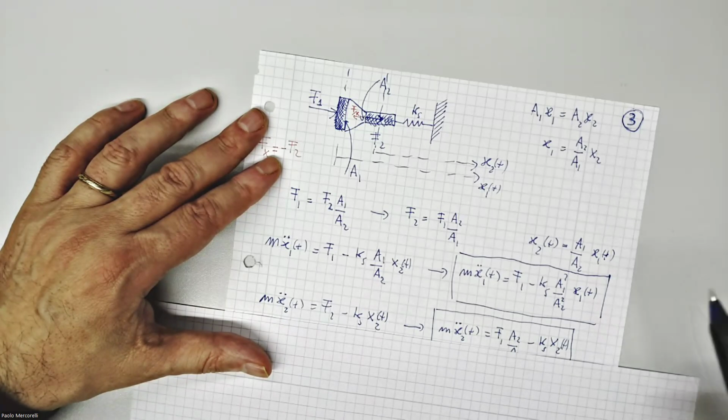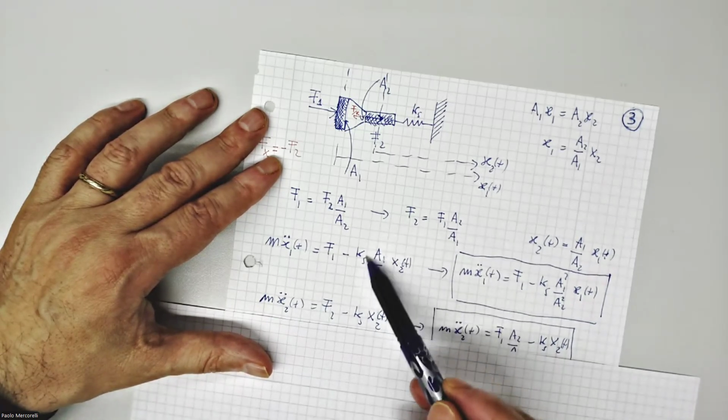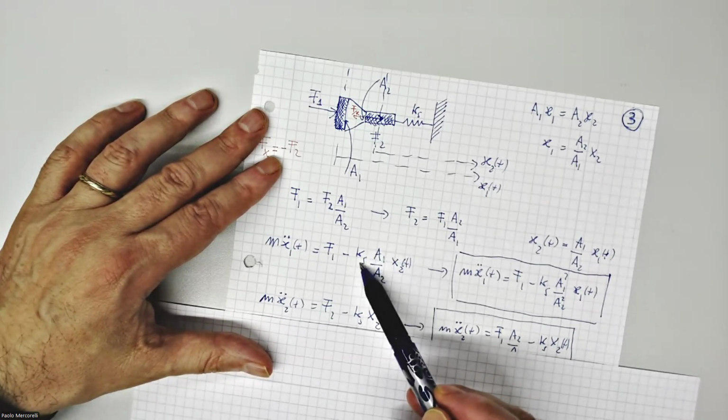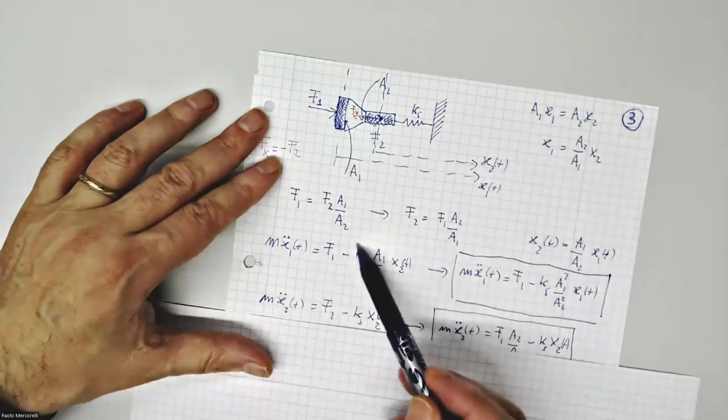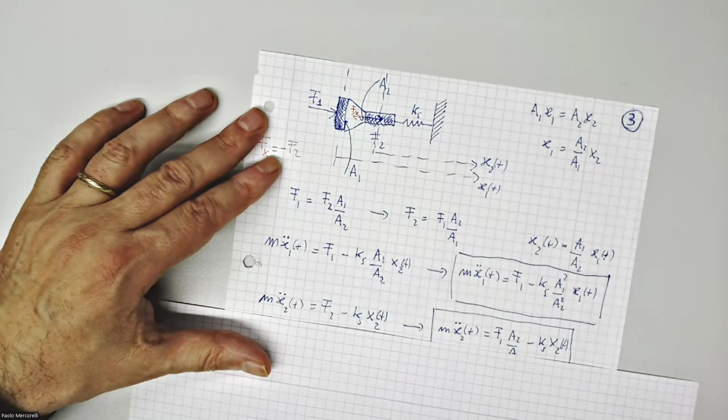Let me see. Okay, okay. This element here, multiplied by x2 Ks, is the force F2. How can I express this? We can see from here.